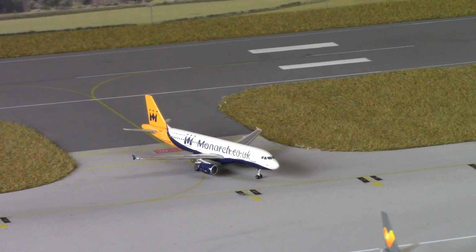Well, strictly 1003. Obviously, it's just coming in. It's not really on a turnaround just yet. Coming in from Lanzarote, but when it does eventually go out, it would be going back out to Corfu.